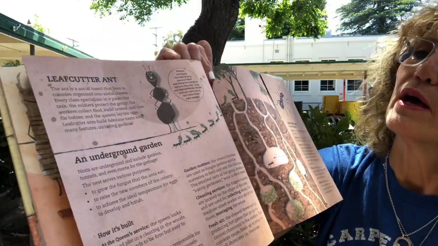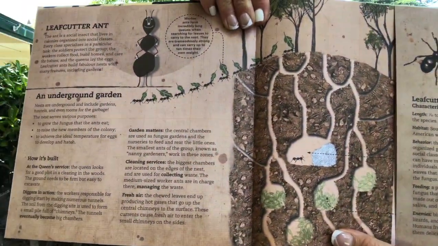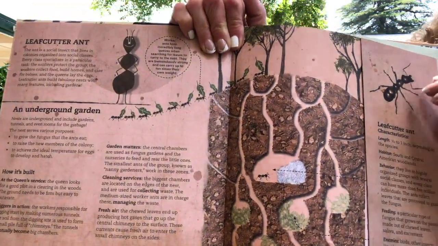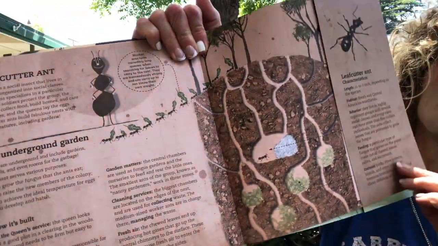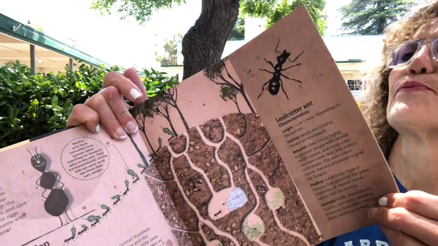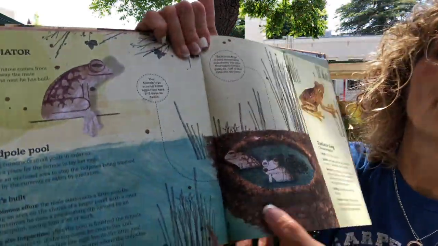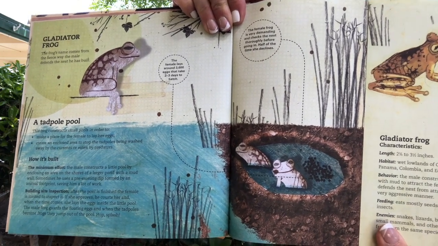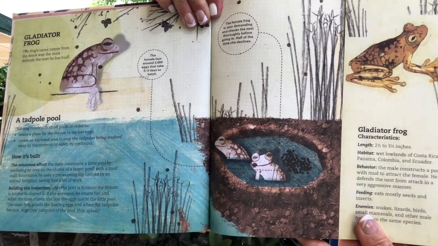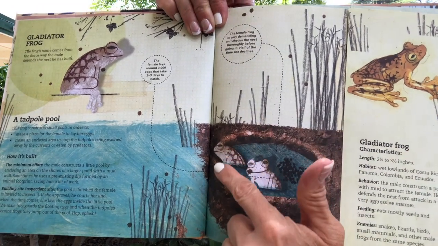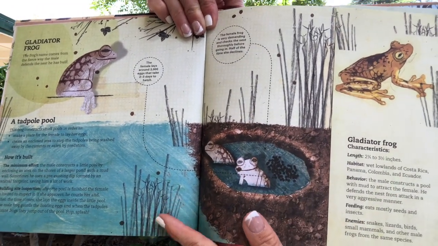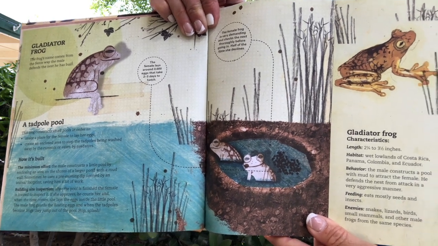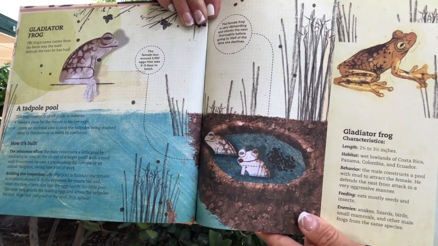Okay. Leafcutter ants change their environment. They build tunnels, and they have all these plants that they bring down there, food. This frog is very clever. This frog, when it wants to mate, when it wants to have a wife, he will build a small little pond right next to a bigger pond. And he just takes the mud and he makes a tiny little nest just for his mate.